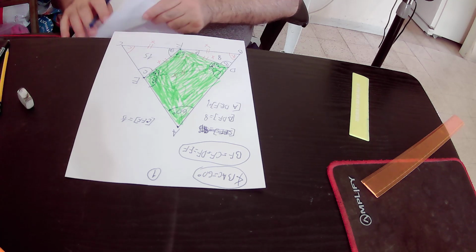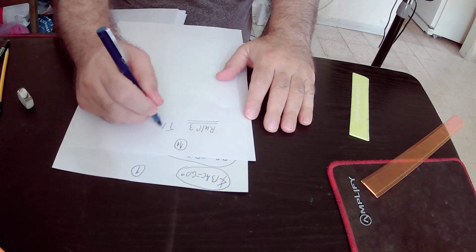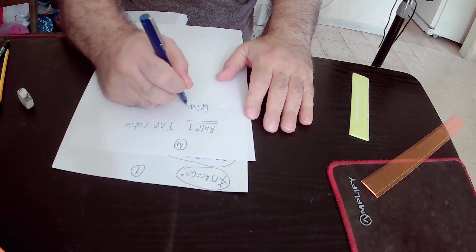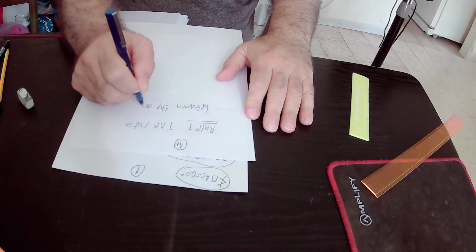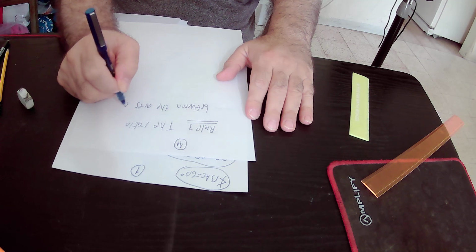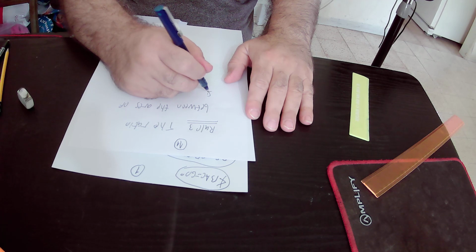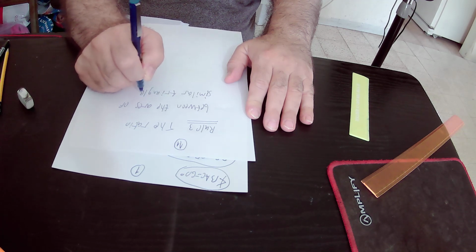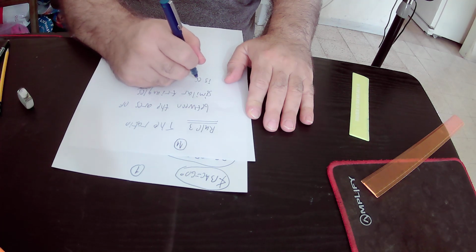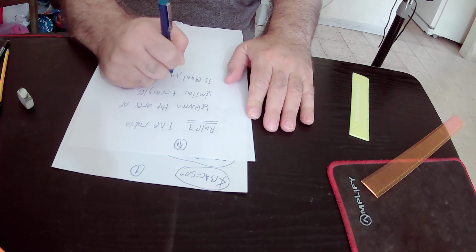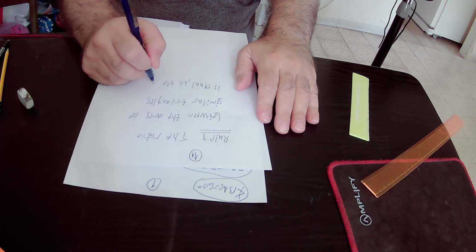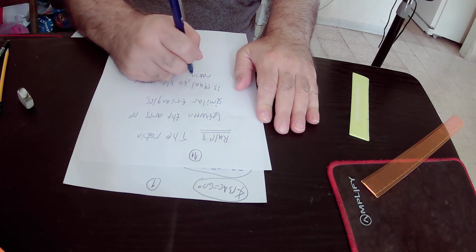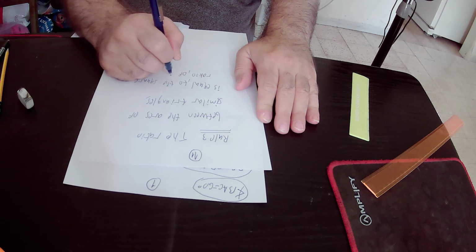According to rule number 3, the ratio between the areas of similar triangles is equal to the square ratio of the corresponding sides.